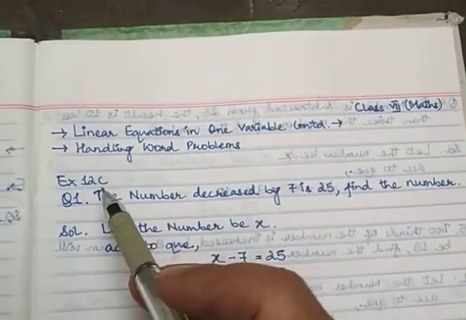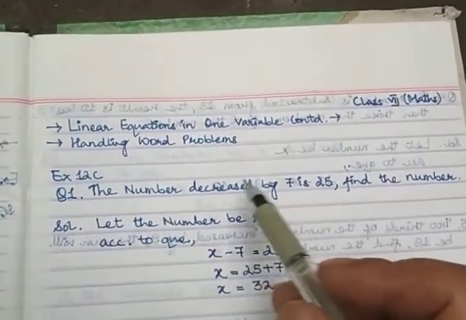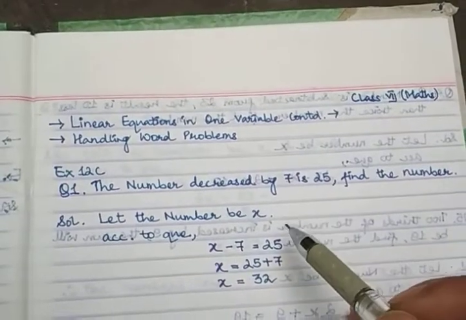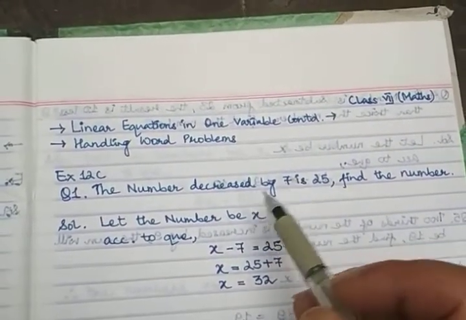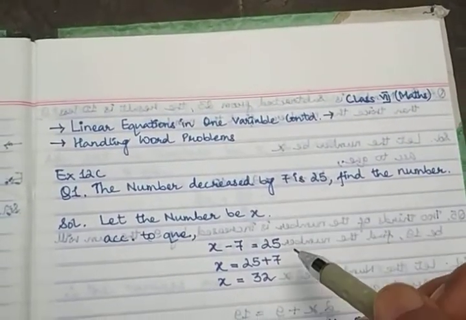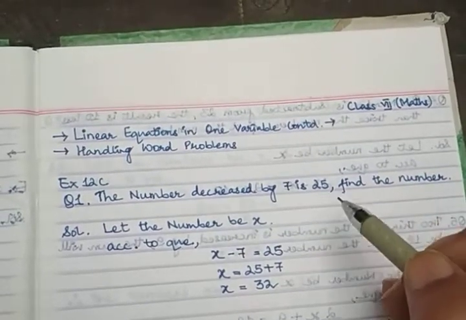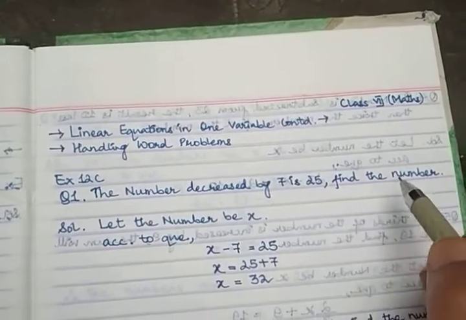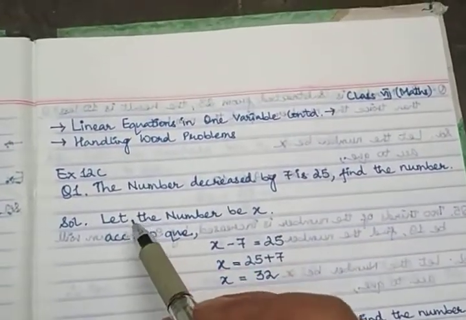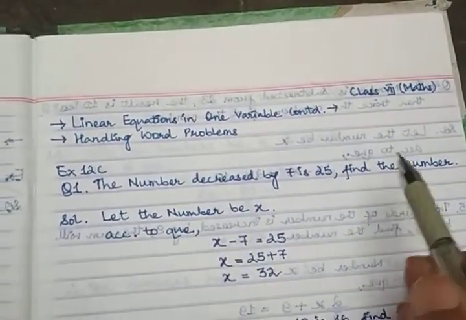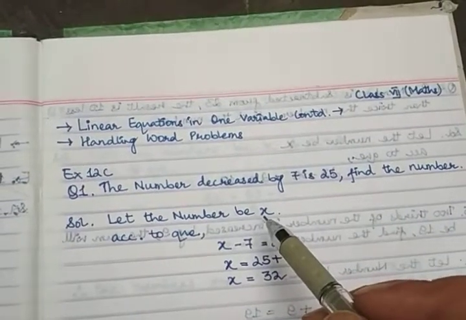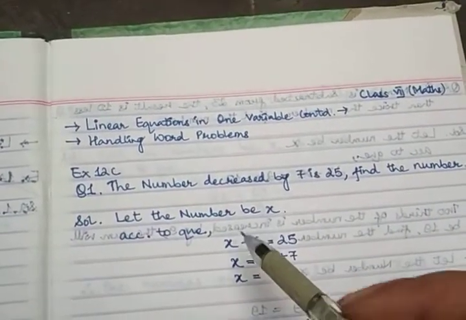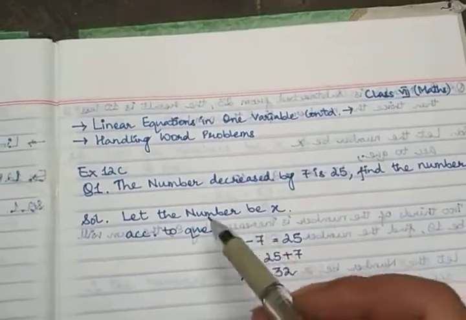So exercise 12c, question number 1: the number decreased by 7 is 25. Find the number. We don't know the number, and what we know is a number is decreased by 7 and what we got is 25. So we need to find the number. See, that is what I have written. Let the number be x. We don't know the number, so that is what we have assumed. That is why it became a variable.